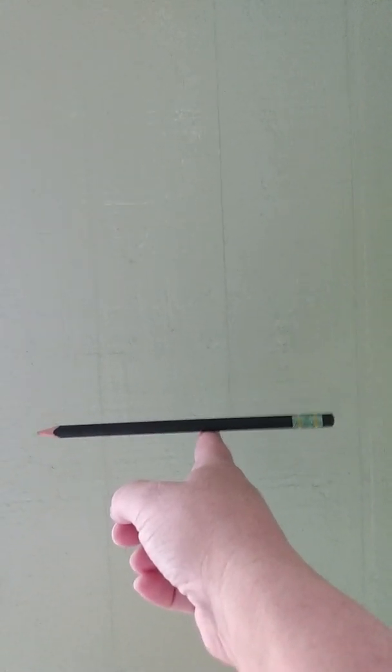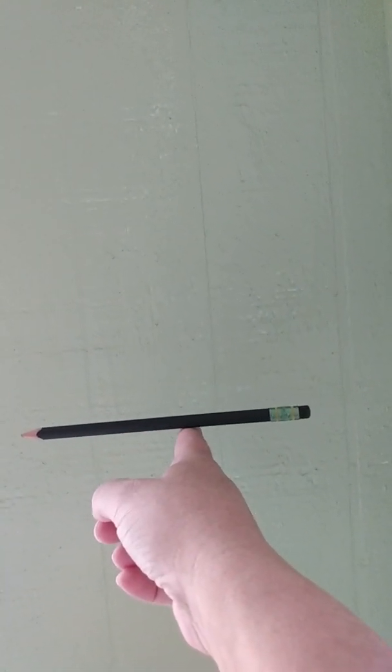In this case, it is probably because the eraser of the pencil is denser and therefore heavier than the wood of the pencil. So you need more wood on this side to balance the heavier eraser on this side.